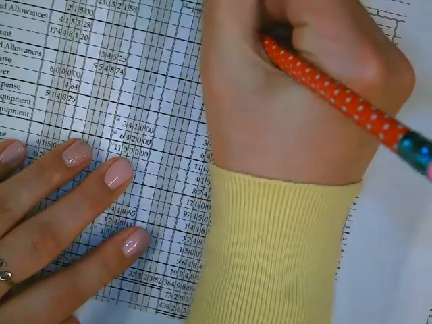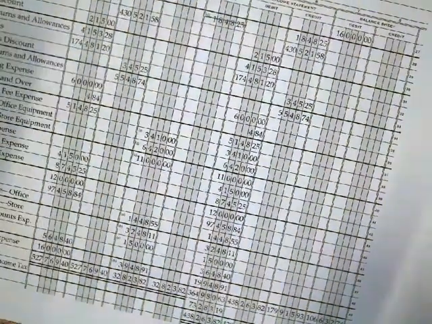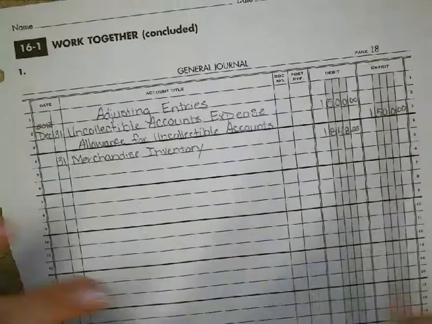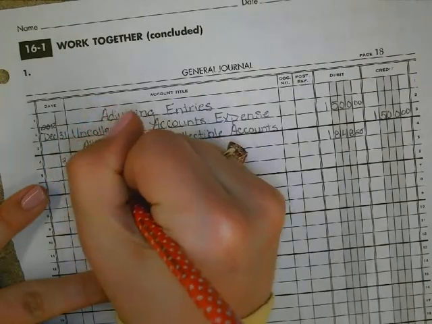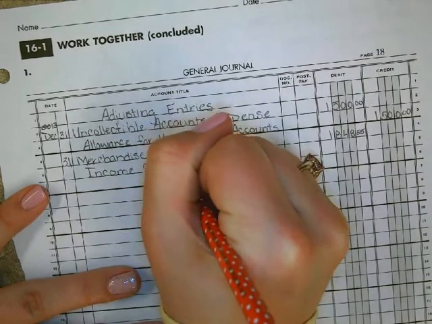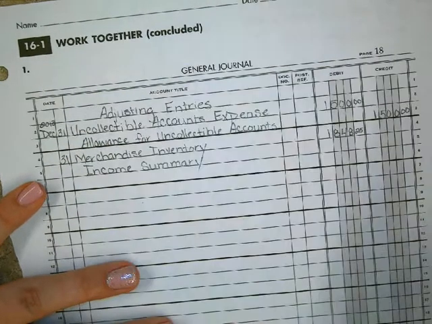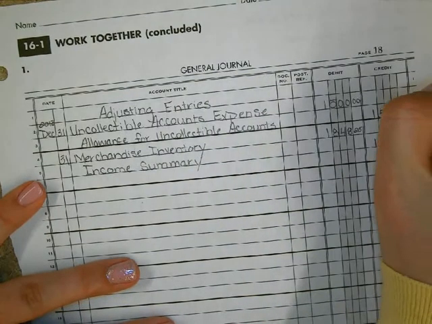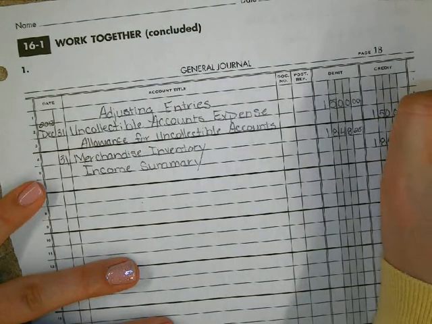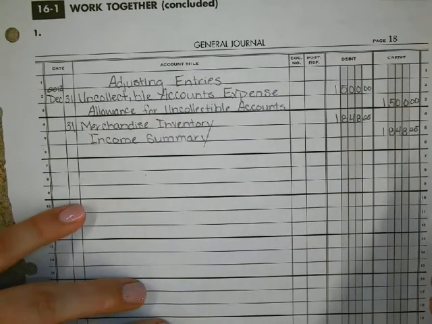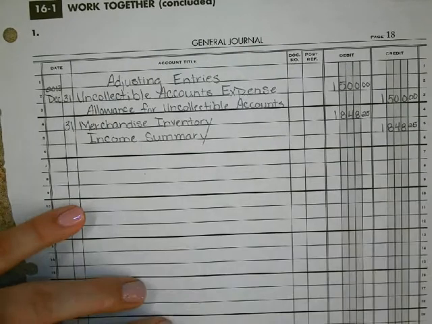Income summary. Why is it not an expense account? All the rest have expense accounts. Why is this one not an expense account? Do we own that merchandise? We don't. Do we have a merchandise inventory expense account? No. That's why we use income summary. Okay, because we don't have an expense account.